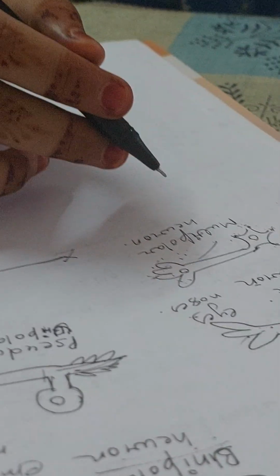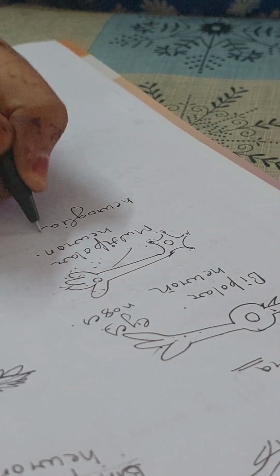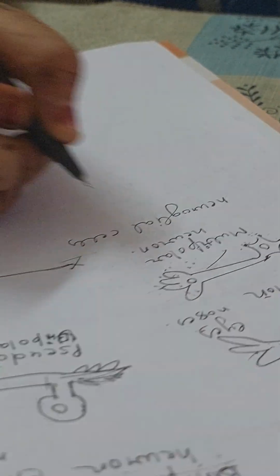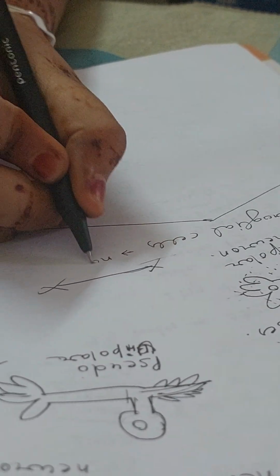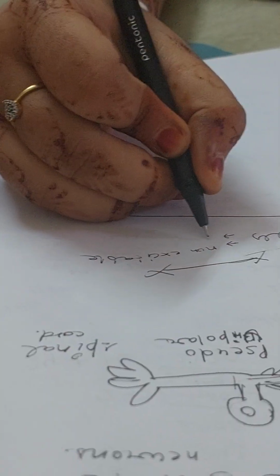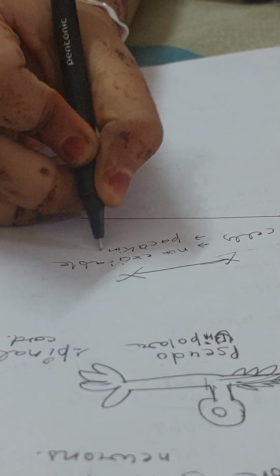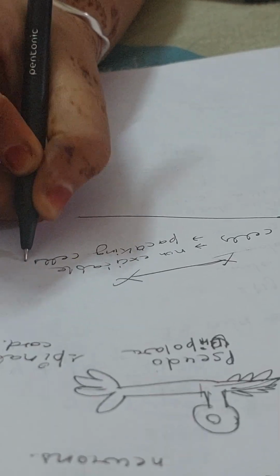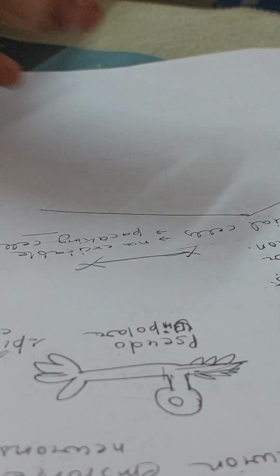Now, neuroglial cells. Neuroglial cells are non-excitable, and they are also known as packaging cells. Why packaging cells?